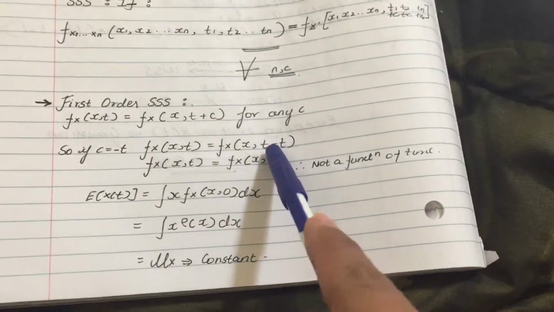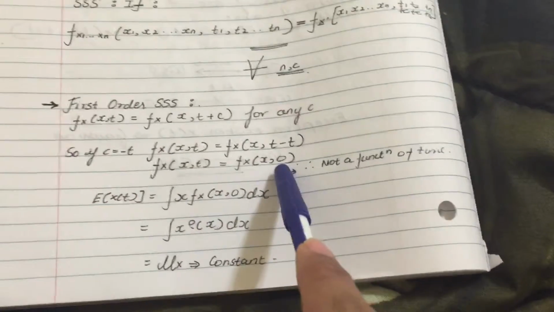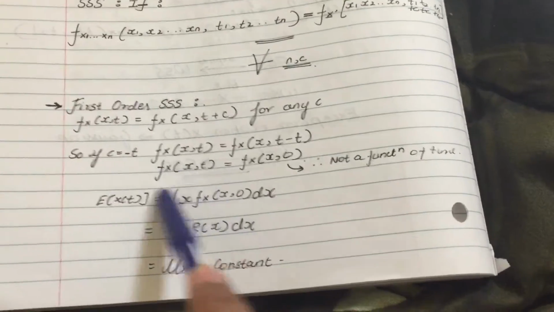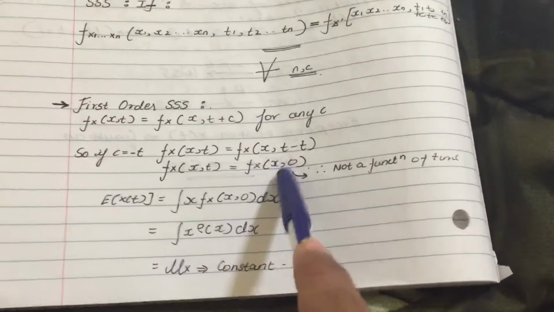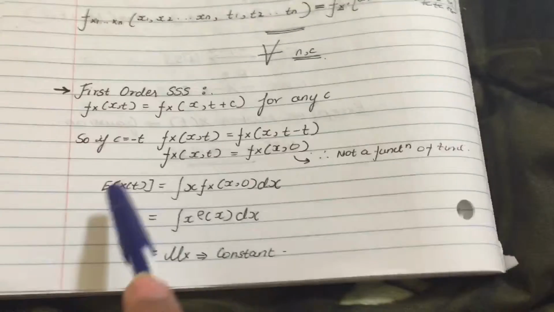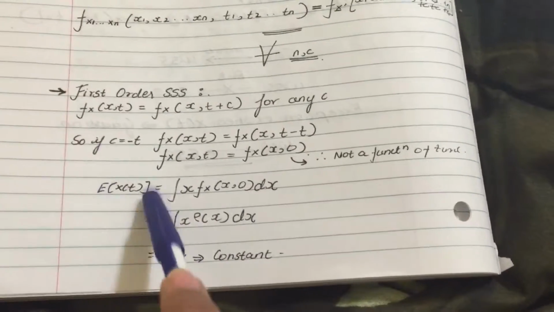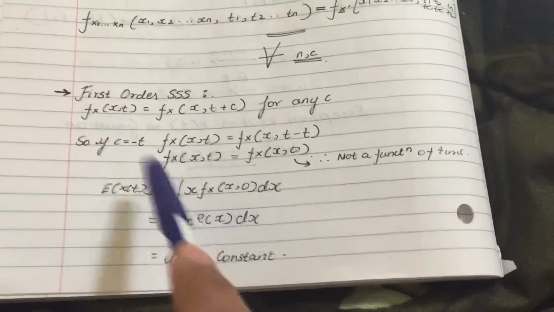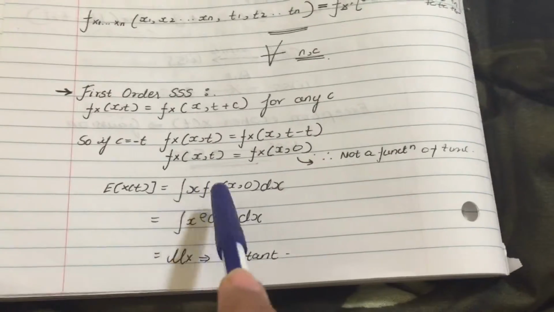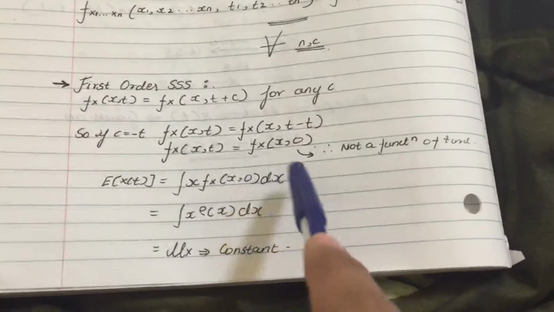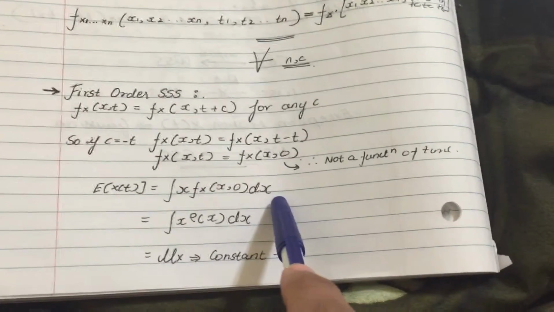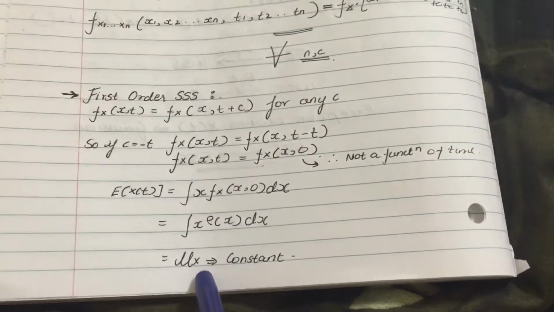If c is minus t, we're going to get fX(x; 0). So it's easy to see that the PDF is not dependent on the value of t. The formula for expected value is x into the PDF, so it'll be the integral of x into fX(x), which will basically leave you with a constant because you're integrating with respect to x.